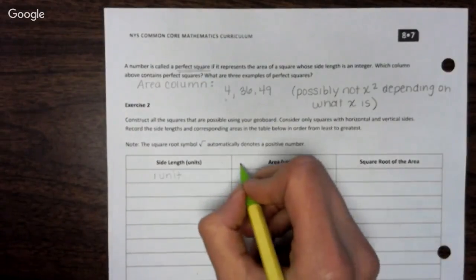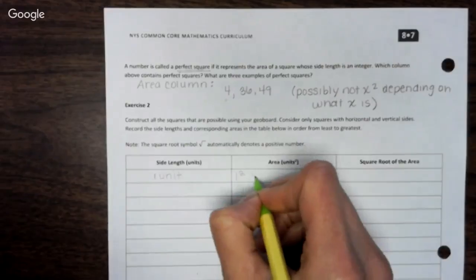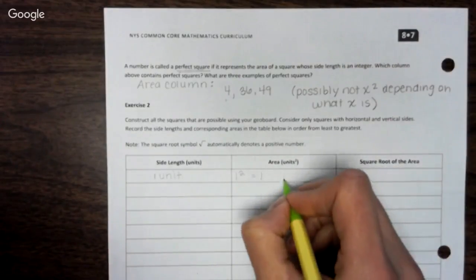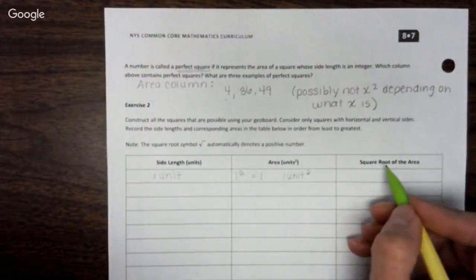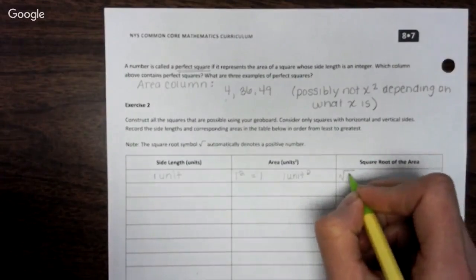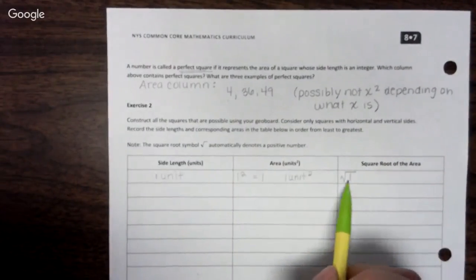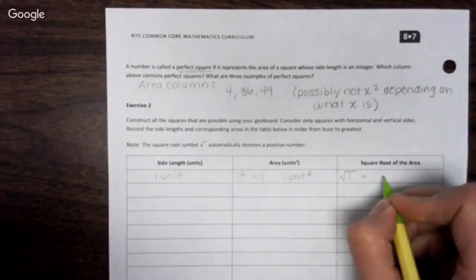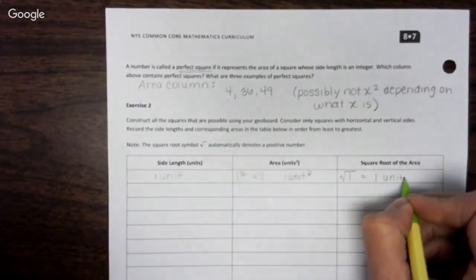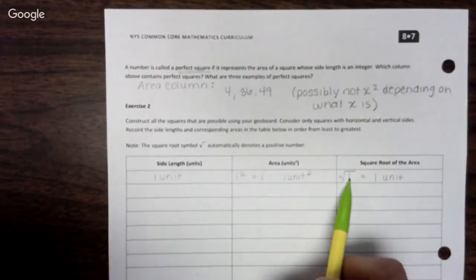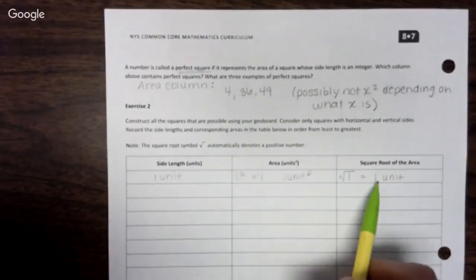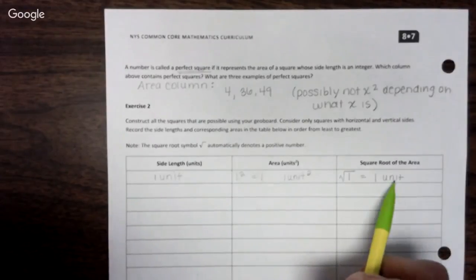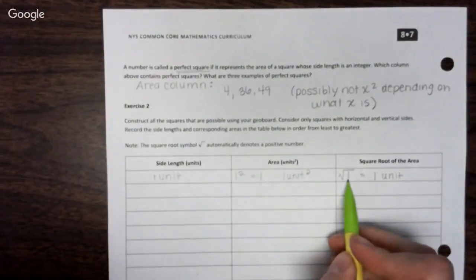When you are doing a 1 unit square, to find the area, we're going to take 1 squared. 1 squared is 1. Okay, so the area would be 1 unit squared. Now, the square root of the area, that's the symbol that looks like this. So the area is 1. So the square root of 1 is going to be 1 unit. And that's because the square root of 1, the perfect square, will be 1 unit long, because this number times itself will give you the 1.